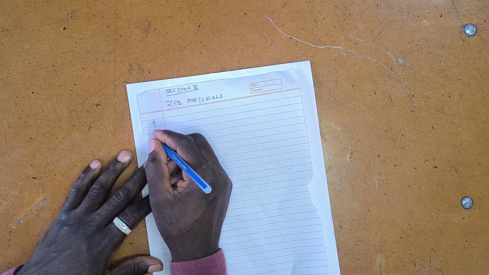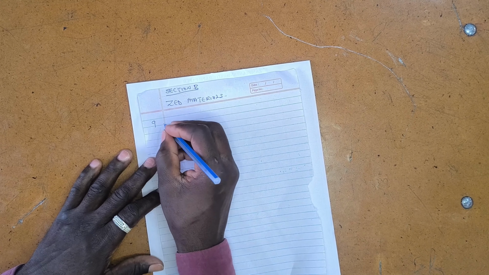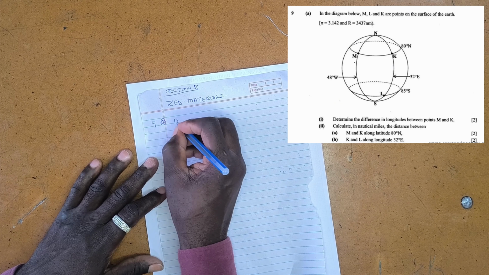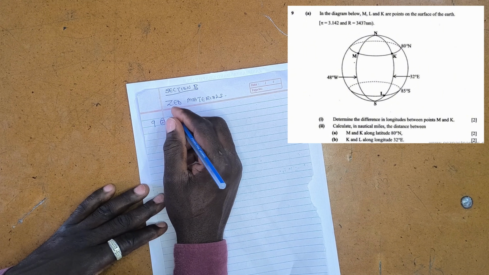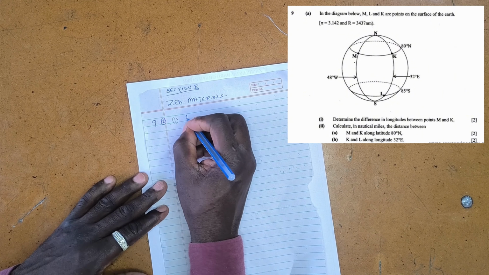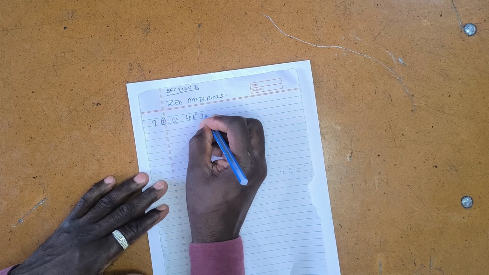From there, we have 9A. Under Roman numeral number 1, they are saying determine the difference in longitude between point M and K. So M and K, you just add 48 degrees plus 32 degrees, which will give you 80. So you have 80 degrees. Okay, this is your answer. Done and dusted. You have your 2 marks.